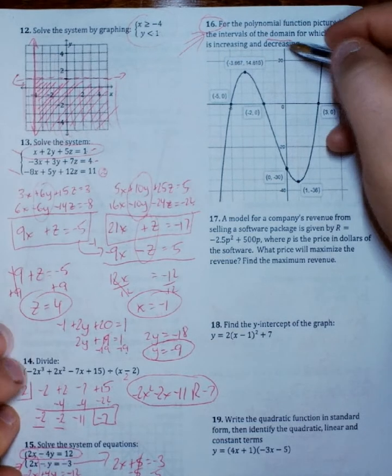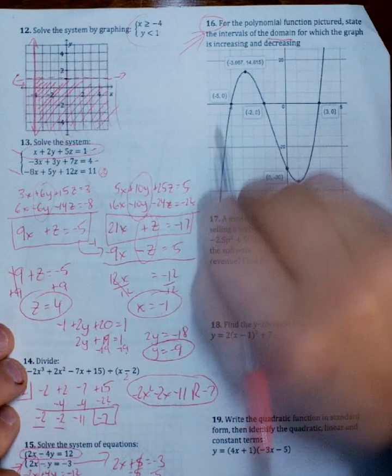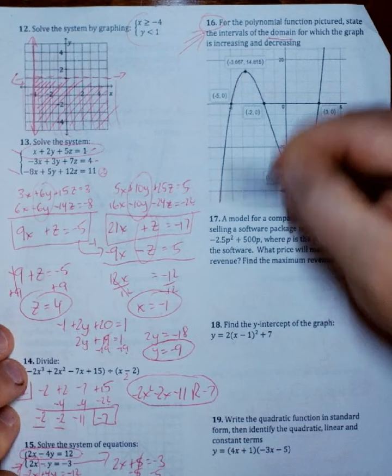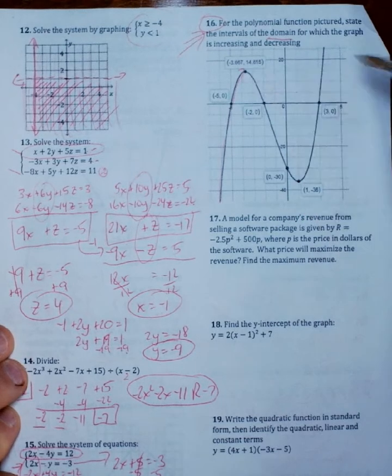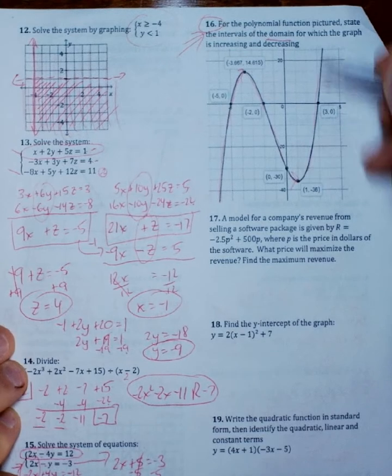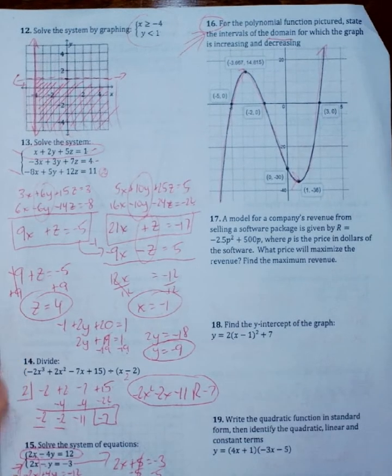Well, an increasing graph, we read from left to right. An increasing graph means that it's going up. So it's going up from here to here. And then it's decreasing from here to here. And then it's going back up from here to here. So there were two places where it was increasing.